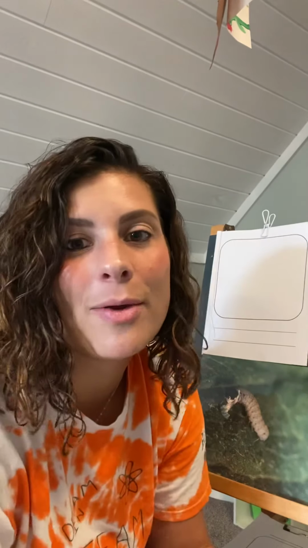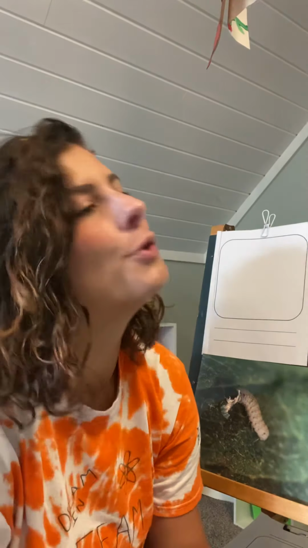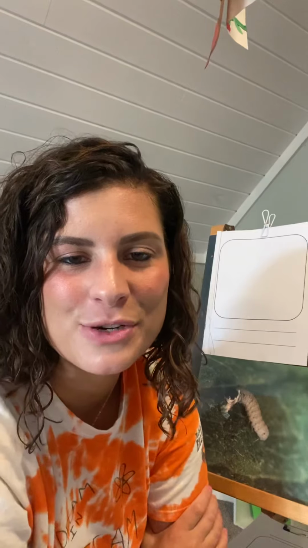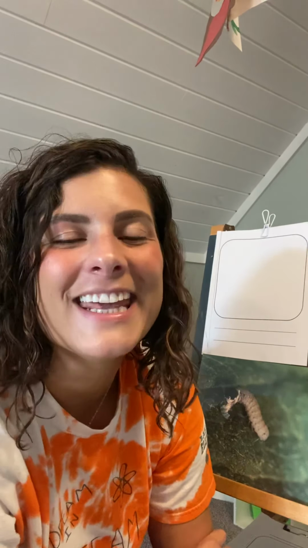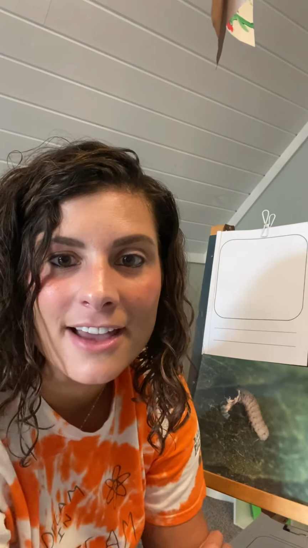So yesterday we wrote about stage 1 of the life cycle of a butterfly, right? We wrote about the egg stage. So today we're on stage 2. Do you guys remember what stage 2 is? I've got a picture clue here to help you if you forget. It is the caterpillar stage. Out of the egg comes a caterpillar.